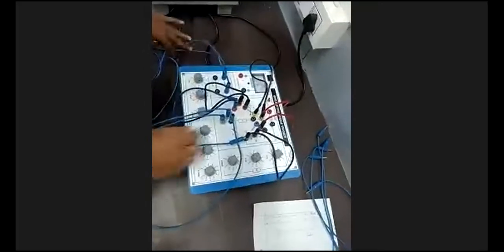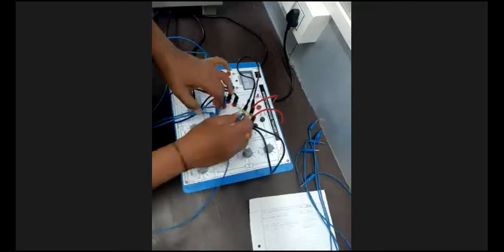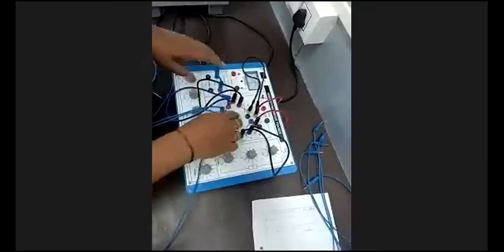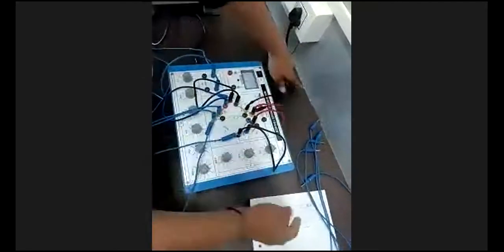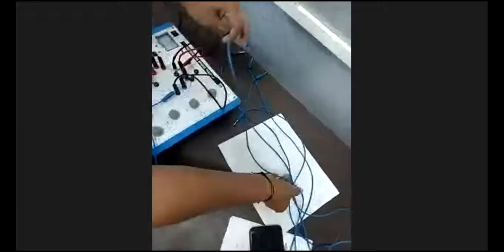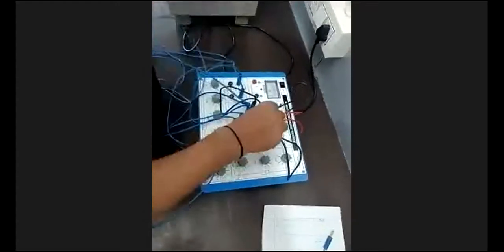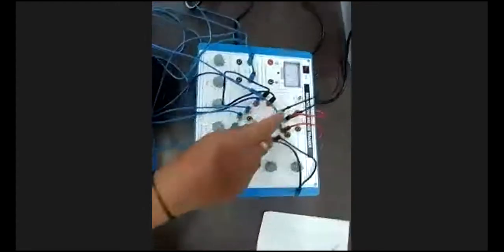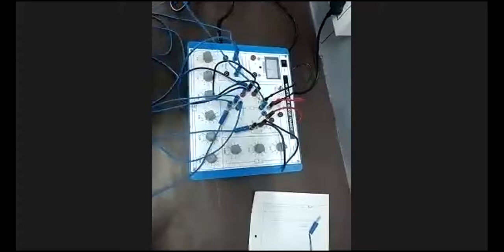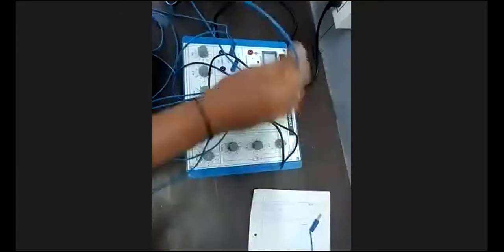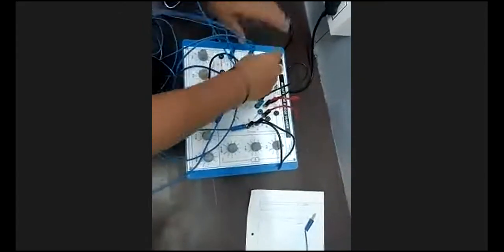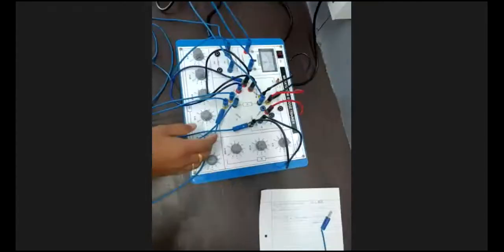So the R4 connection is over now. The galvanometer connection is left. I will take two patch cards. See here, one terminal, another terminal connect here. Then the positive, negative you have to connect here, the upper sides.